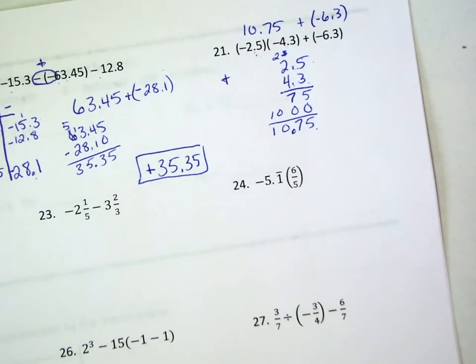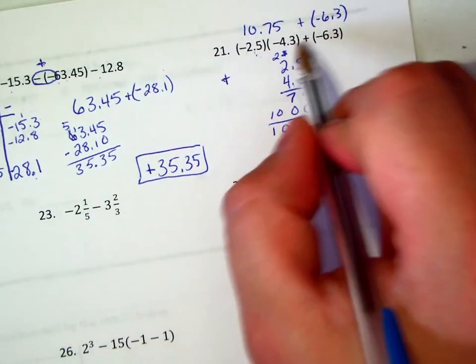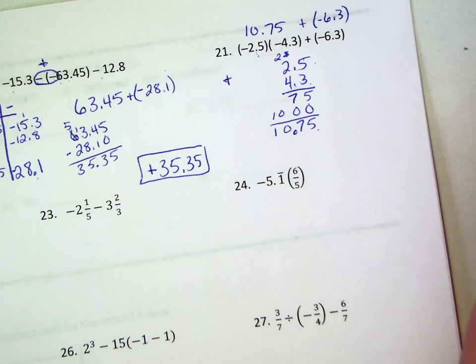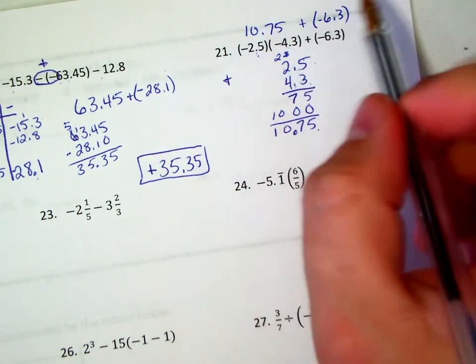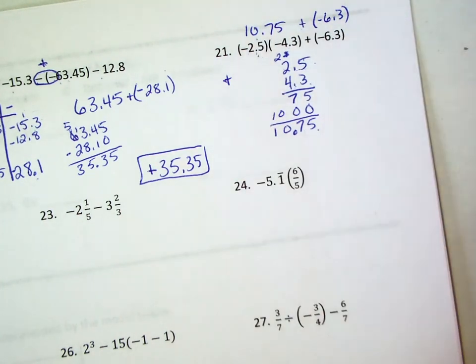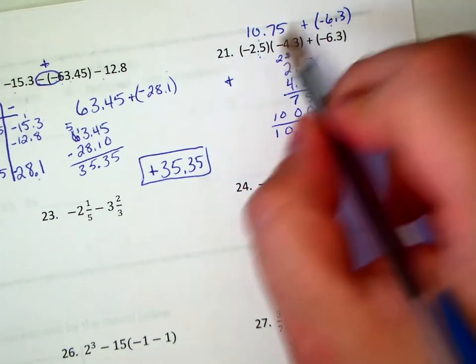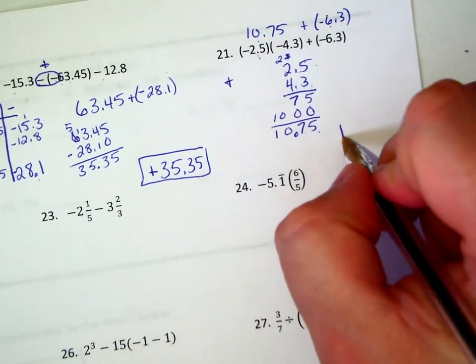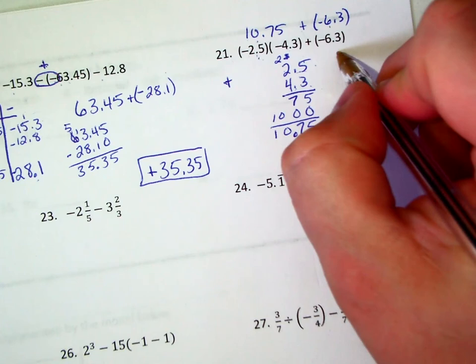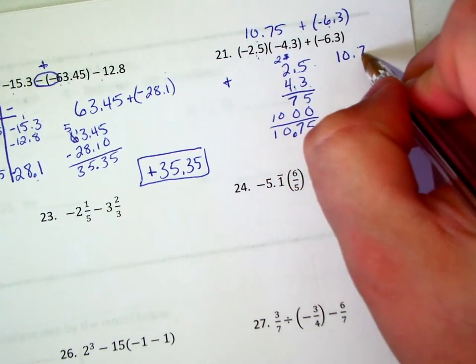So it's very much like 19 and 20. I need to find the difference between the two numbers, keep the sign of the larger absolute value number. And in this case, 10 is definitely larger than 6. So my final solution for this problem will also be positive. And I just need to find the difference between the two numbers.